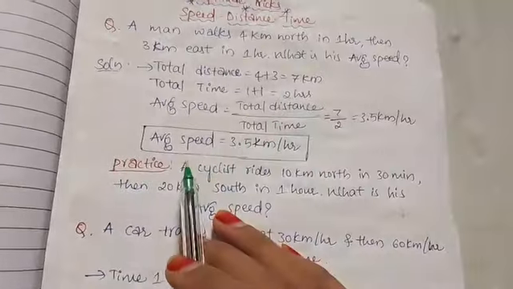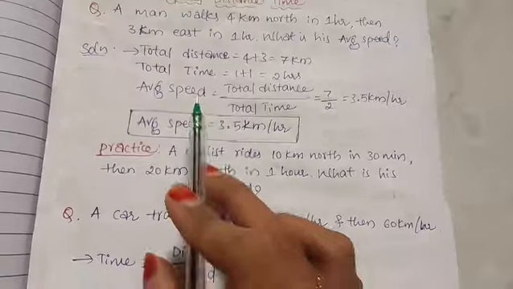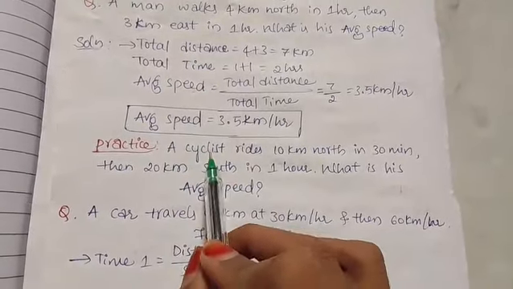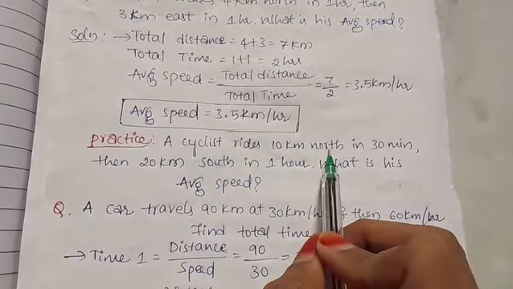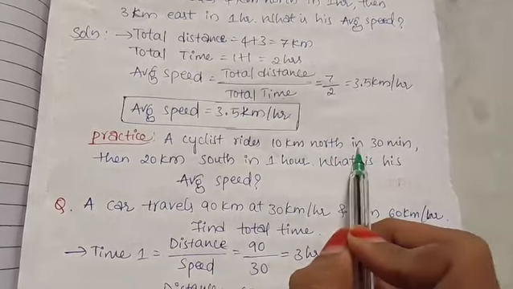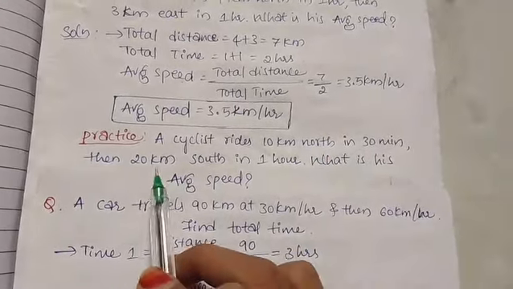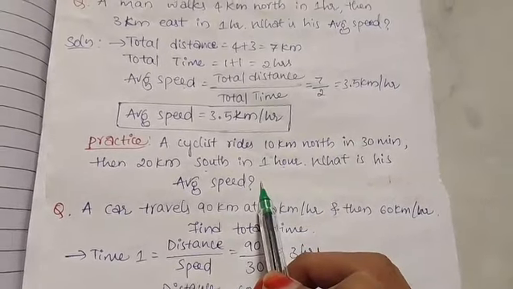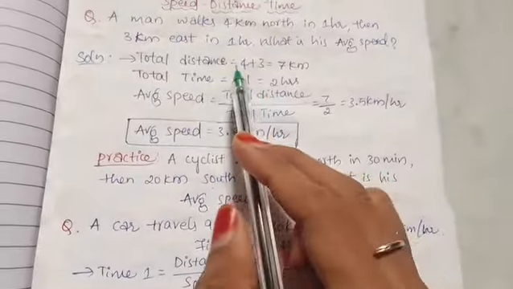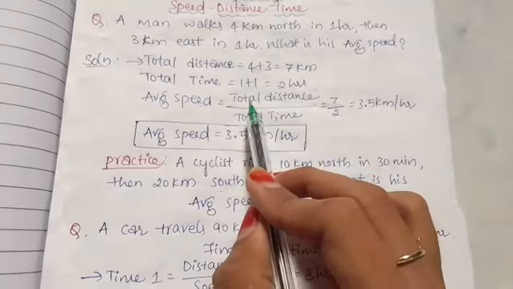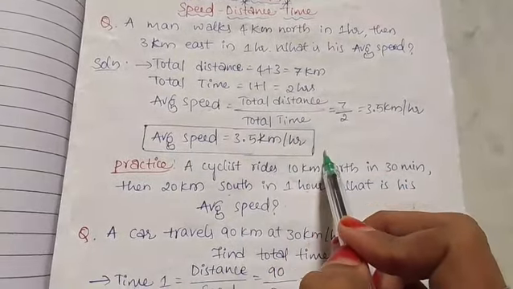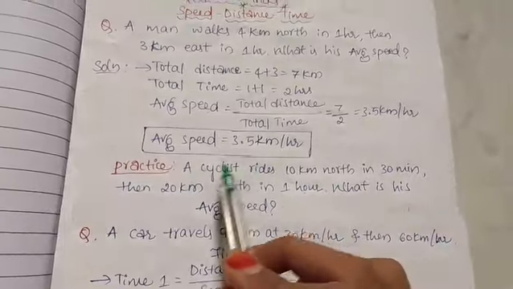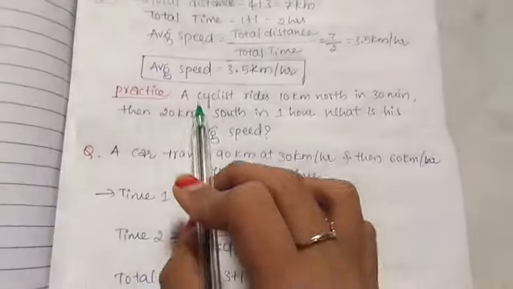Very simple, right? I have a practice question for you for this kind of question. A cyclist rides 10 kilometer north in 30 minutes, then 20 kilometers south in 1 hour. What is his average speed? Whatever I told you for this question, follow the same steps to solve this question as well.